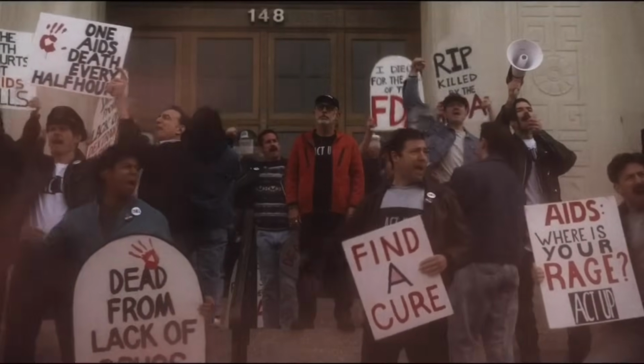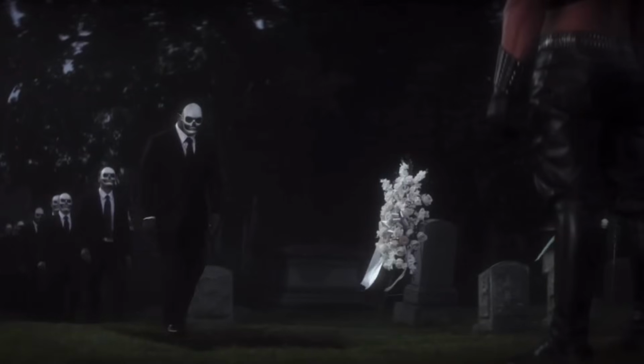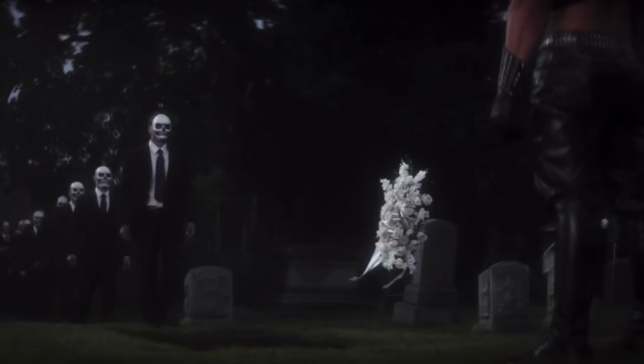We see them in protests. We see them going to funeral after funeral after funeral. There's a really cool shot actually in the episode where there's like a revolving door of gay men that continuously fall into their graves with Big Daddy killing all of them in front of everyone. It's obviously a metaphorical scene, but I thought it was done really well. A lot of people did not think it was done really well.